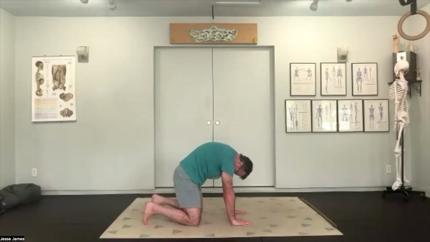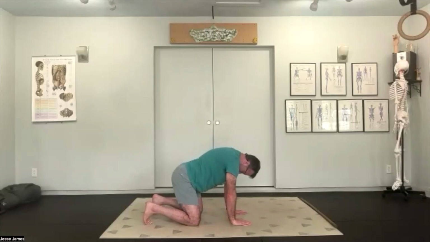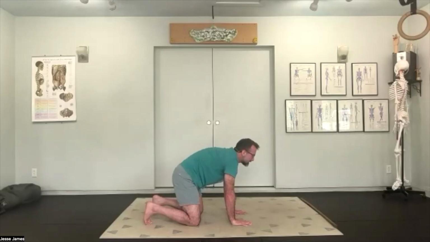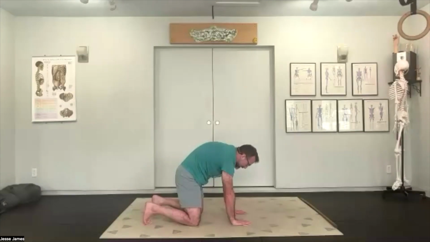Then as you inhale, we're letting that pelvis draw back down, filling up the belly, moving the spine down to the floor. As it gets to the chest, the sternum is reaching to the floor, and then the head comes up last. Exhale, scoop, and see if you can feel each individual segment of your spine move one at a time from your tailbone all the way up to your head.